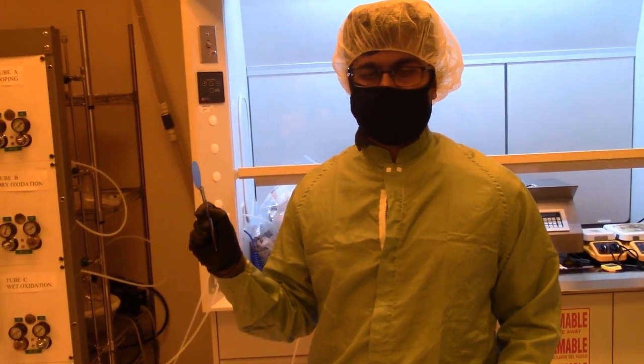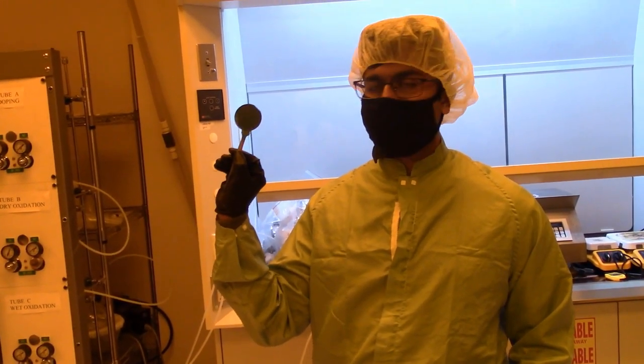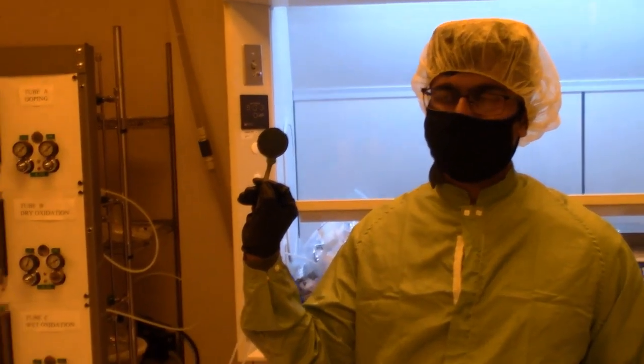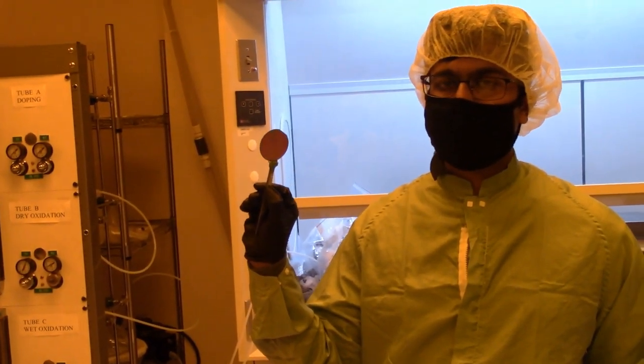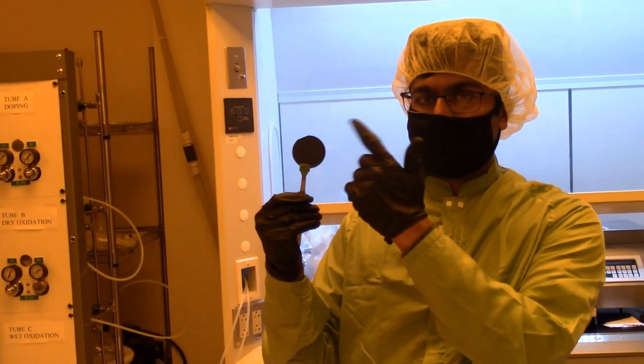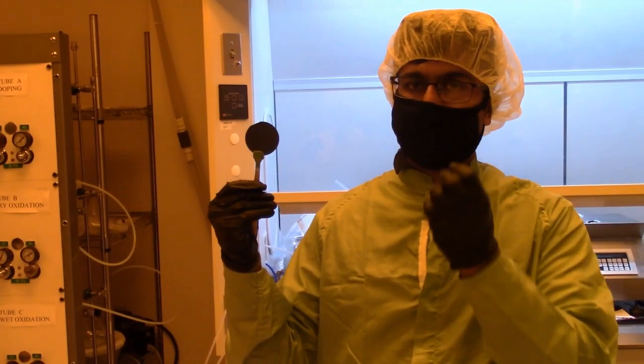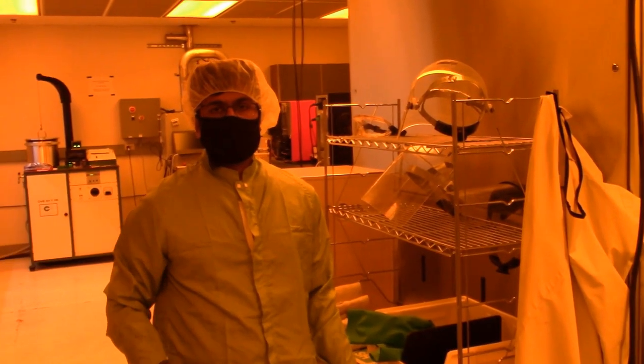So now that we have spun photoresist on the shiny side of the wafer, which protects the gate oxide, we can proceed to the next step, which is etching the back side of the wafer of the oxide to make sure that we can make a metal contact.